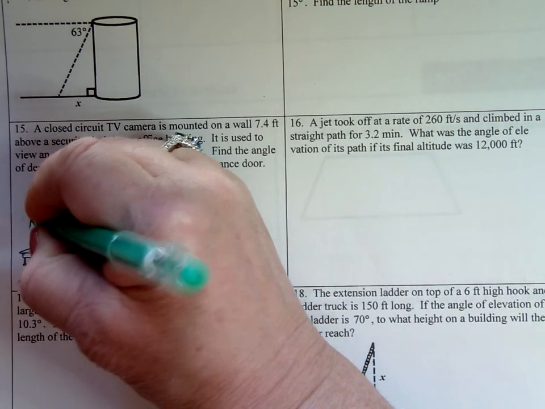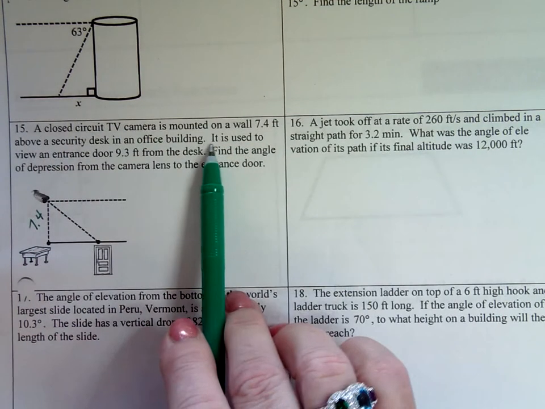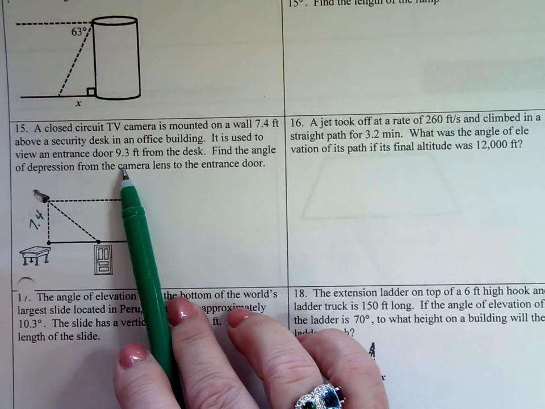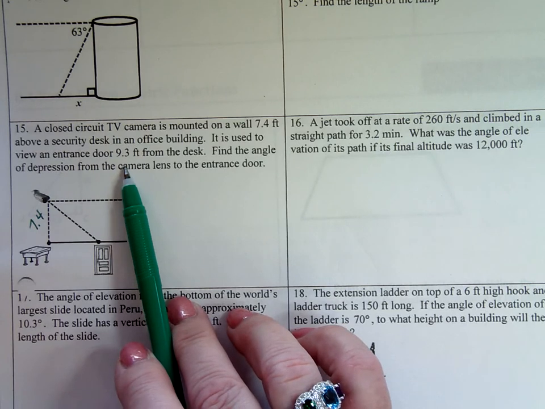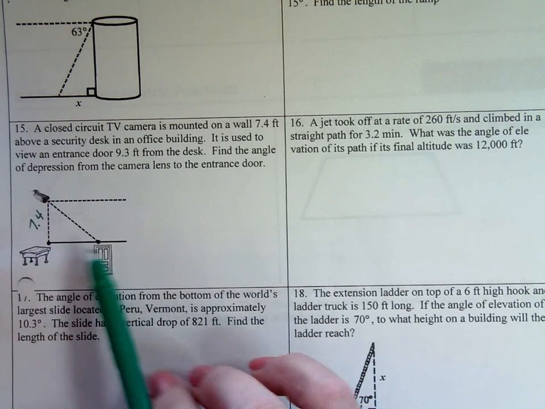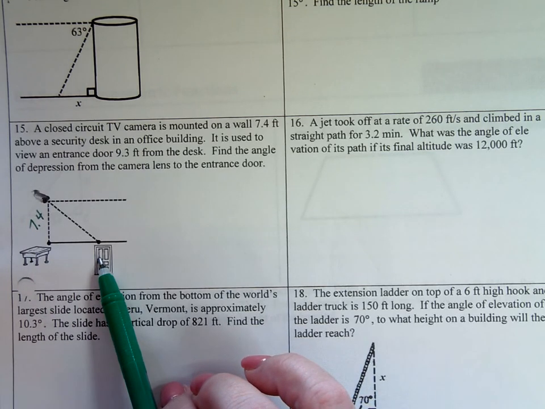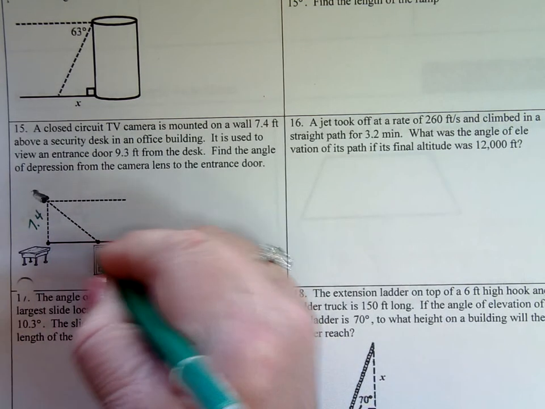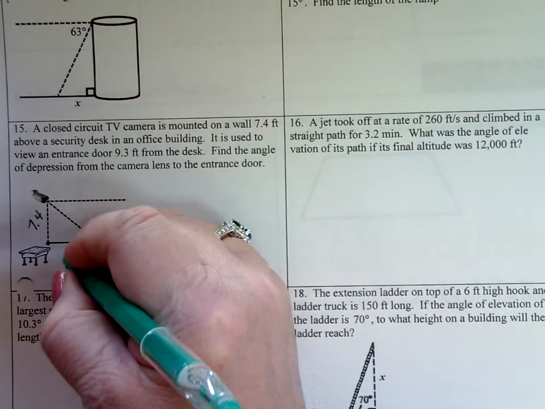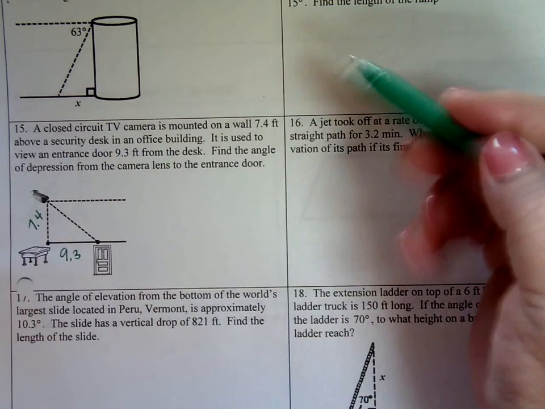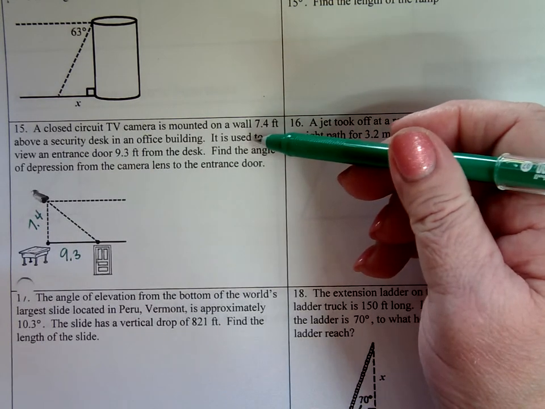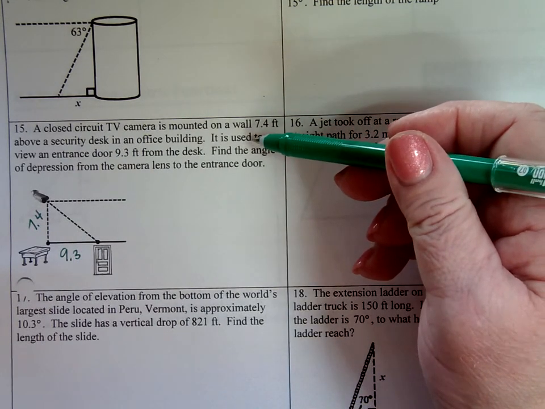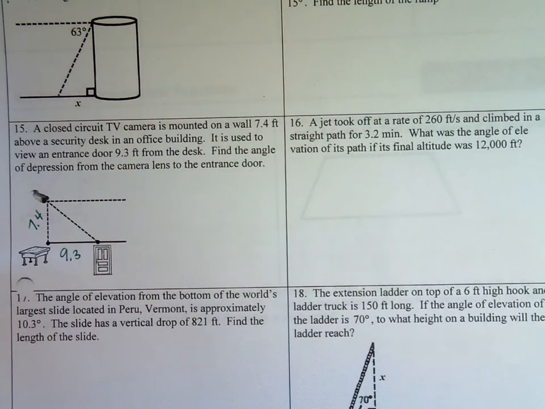It's used to view the entrance door 9.3 feet from the desk. Here's the desk. Here's the door. The distance between them is 9.3, so it has to be this distance down here between the desk and the door. This is a 9.3. Find the angle of depression from the camera lens to the entrance door. Now the angle of depression, remember we talked about that, comes off of this horizontal.